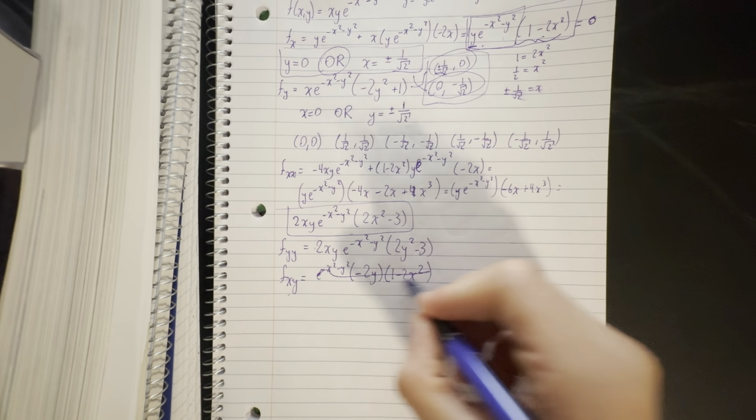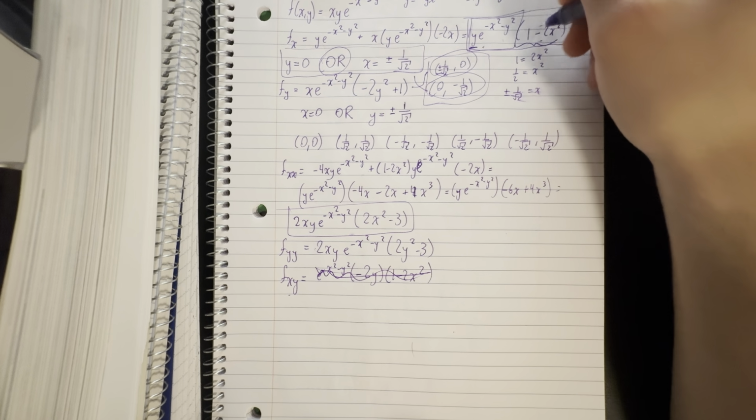And then can we simplify this at all? Let's see. You would have negative 2y plus 4x squared y. Oh, wait, hold on. I'm being silly. You have a whole product rule here. This guy's just a constant.